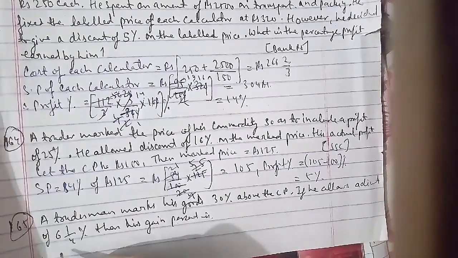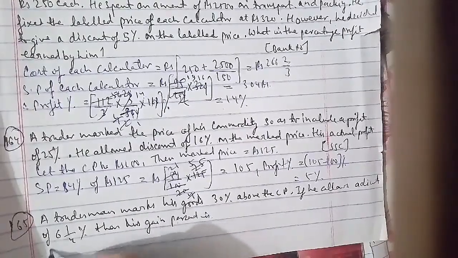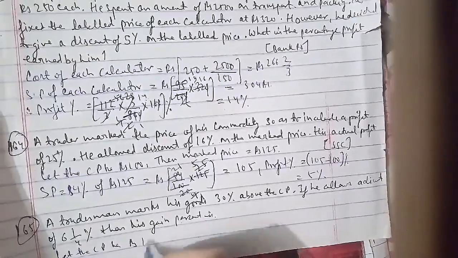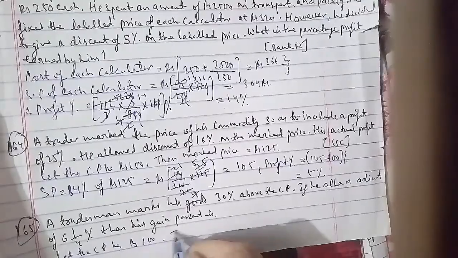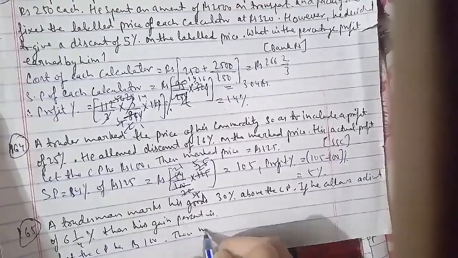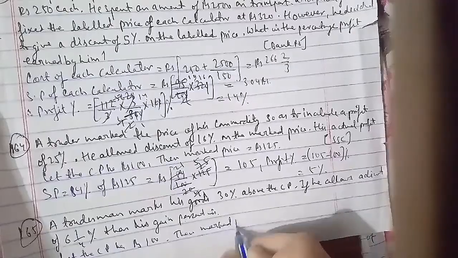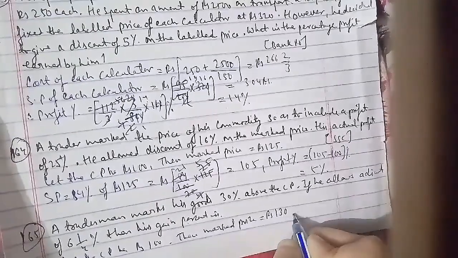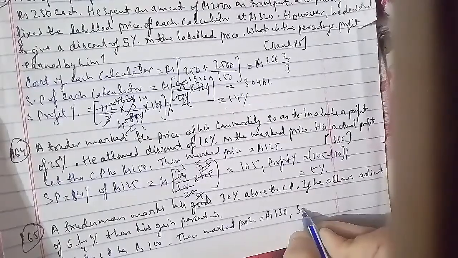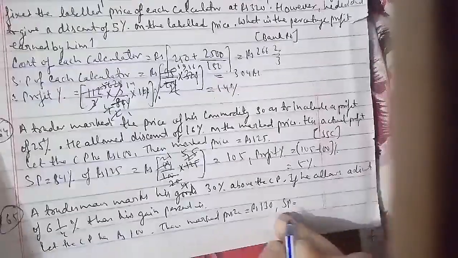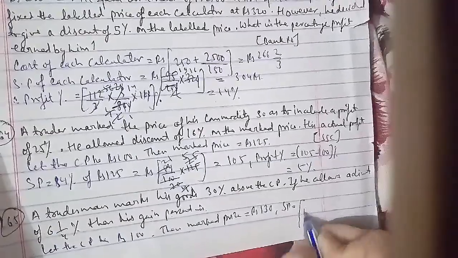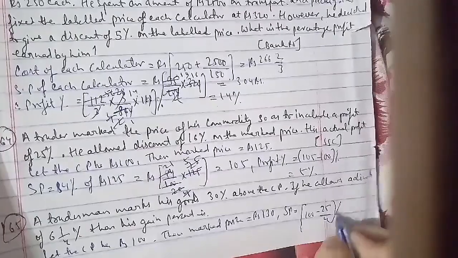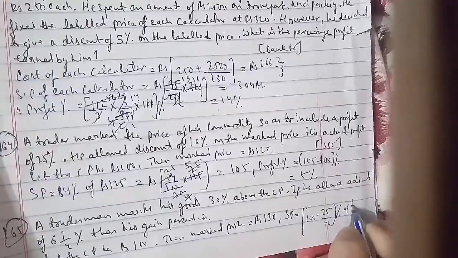Further, profit percent equals 121.875 minus 100%, which equals 21.875%. It will be opened further, which is 21875/1000. It will give you the answer, that is 21 7/8%, that we get as an answer here. Now we'll go ahead further, and we'll discuss the rest of the questions in the next coming class.